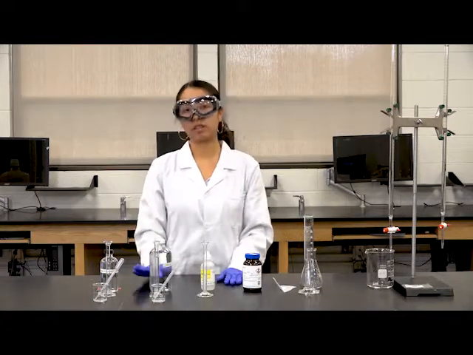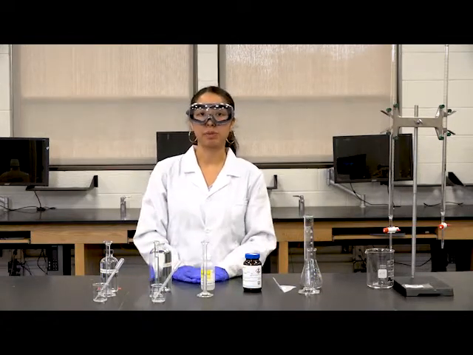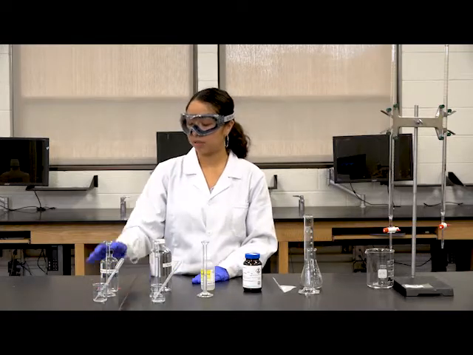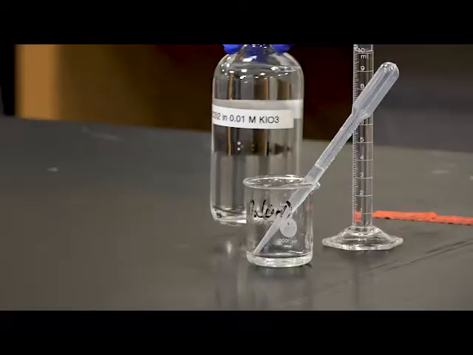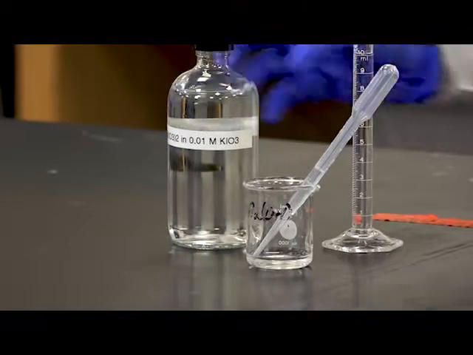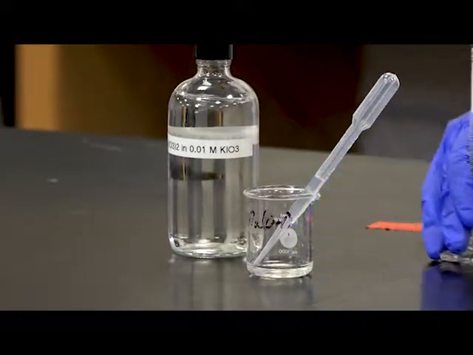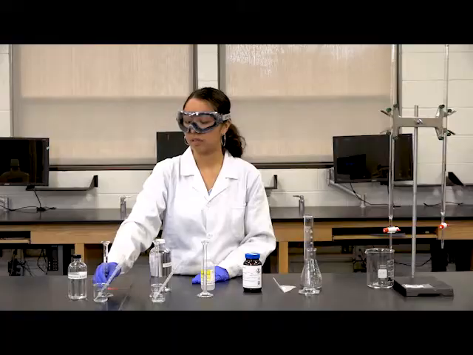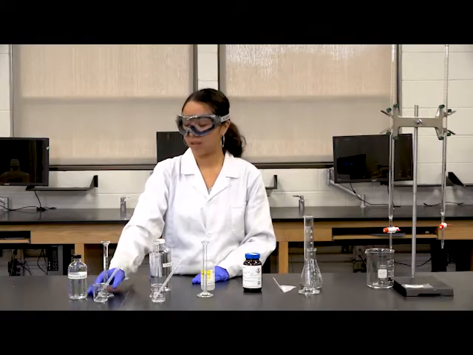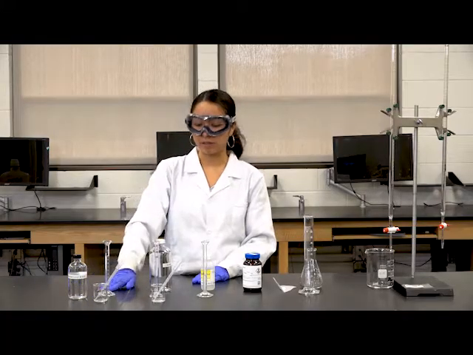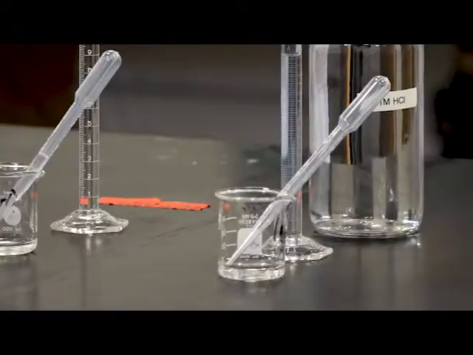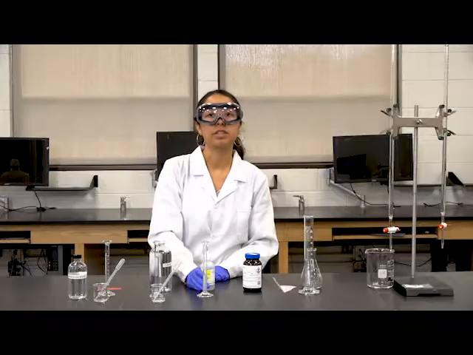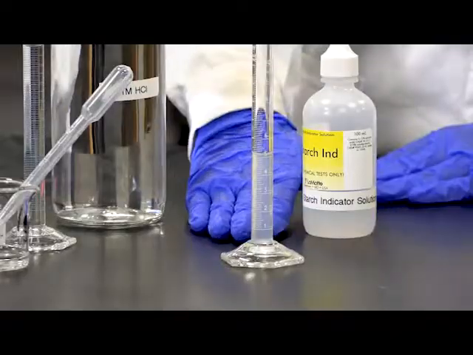Once you have filled your burette, you're ready to start your experiment. First, you have to make sure that you have the correct amount of the chemicals you will be using. For your saturated solution of calcium iodate, we're going to be using 10 ml. To get your 10 ml into your graduated cylinder, you need a small beaker and a pipette. Make sure that you're not contaminating this stock solution. For the hydrochloric acid, we're going to be using 10 ml. For your starch indicator, you're only going to be using 5 ml.